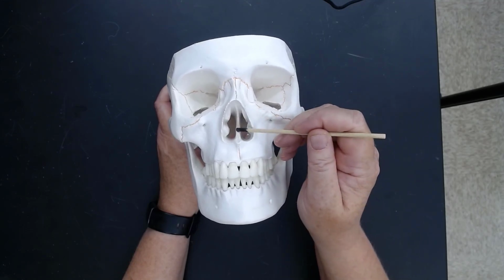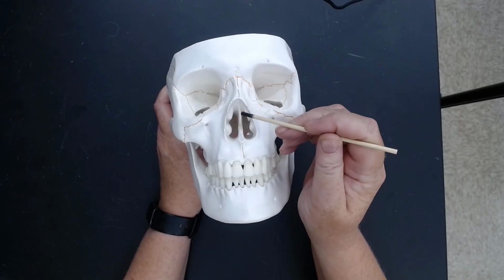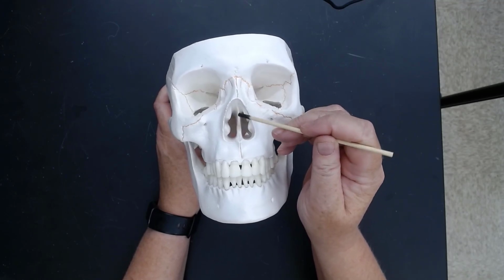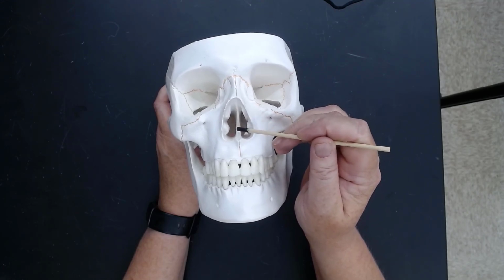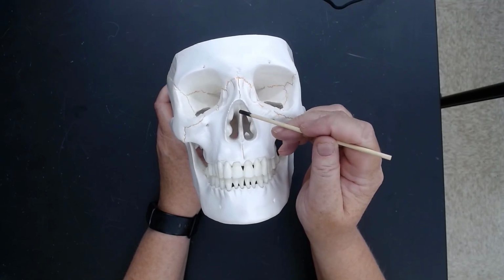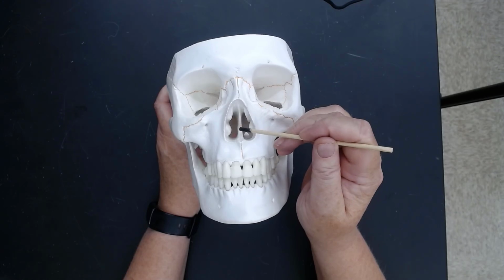The top, from about here up, the superior or top two-thirds or so of the nasal septum is the perpendicular plate of the ethmoid bone. Okay, so this is the perpendicular plate of the ethmoid bone.